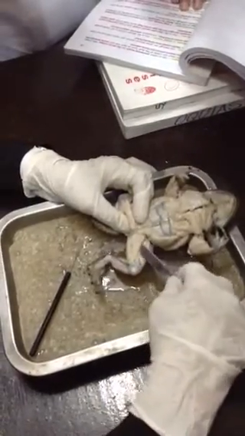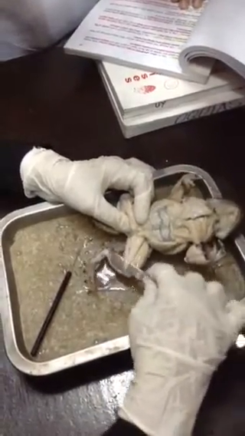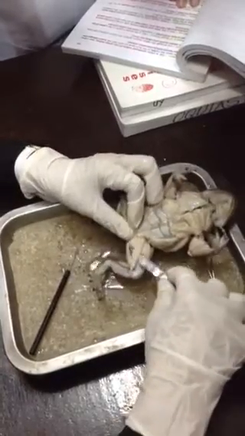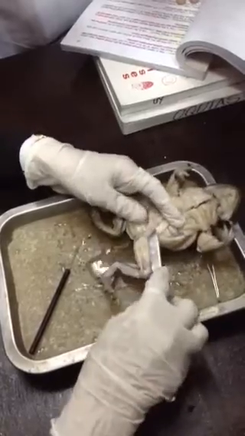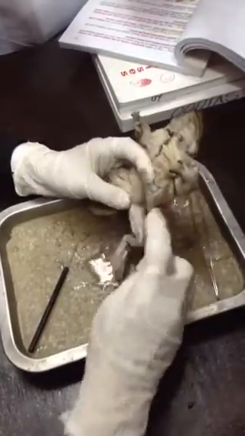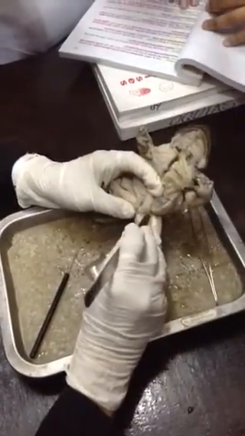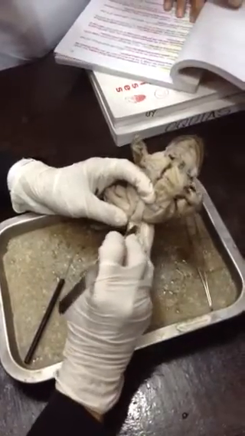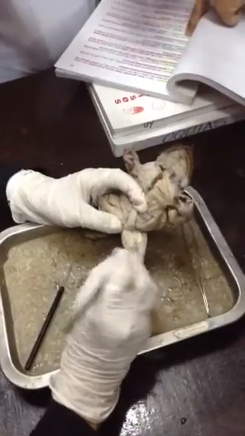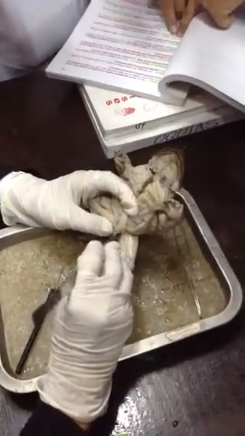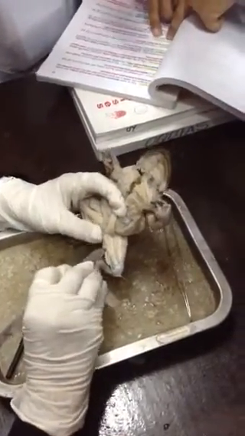Dissect, lift the sartorius, so that you will see the muscle that is partially hidden by the sartorius, and that would be the adductor longus.